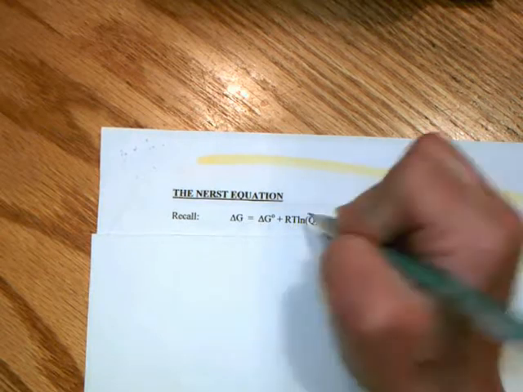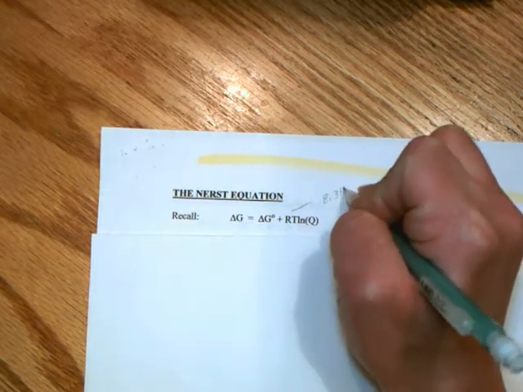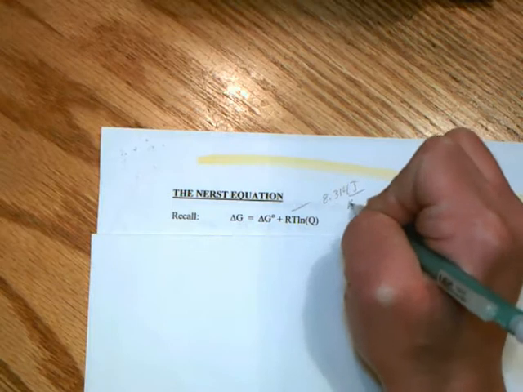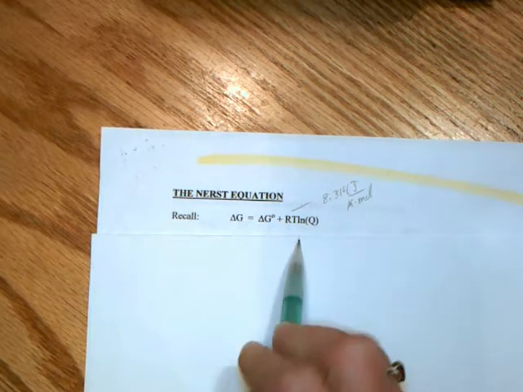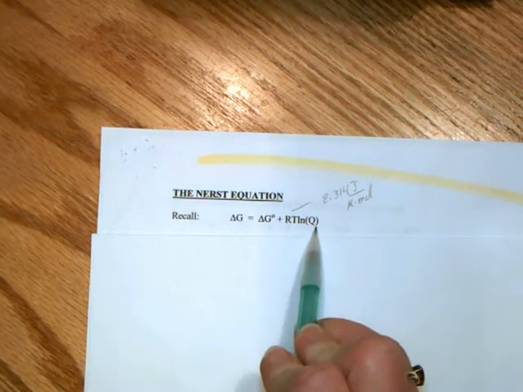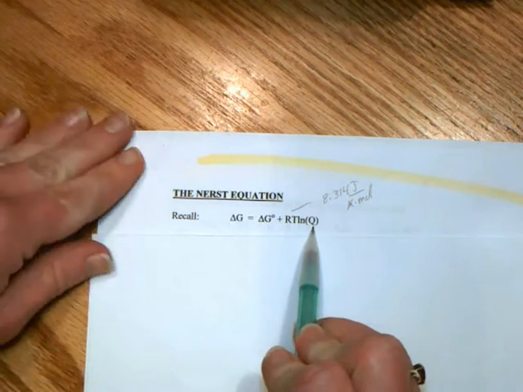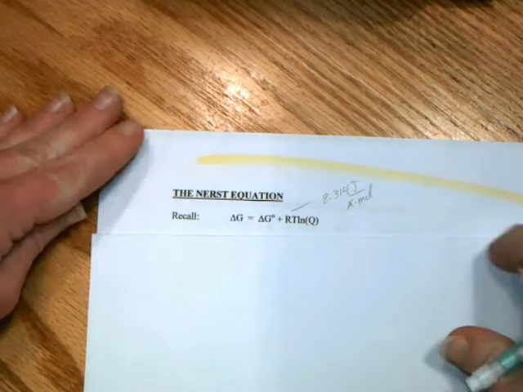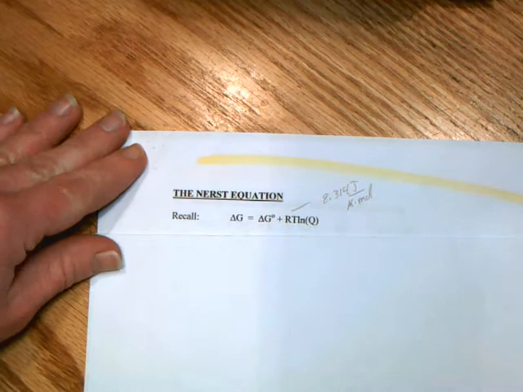Remember that R was 8.314 joule per Kelvin mole, times our temperature in Kelvin, times the natural log of Q, because we weren't sure if we were at equilibrium or not. Probably not, because then it would become K, and delta G would be 0.